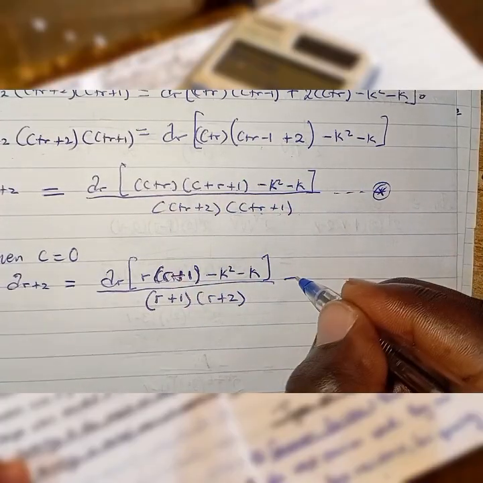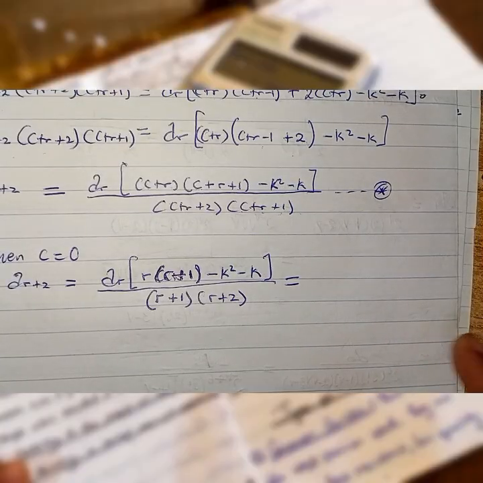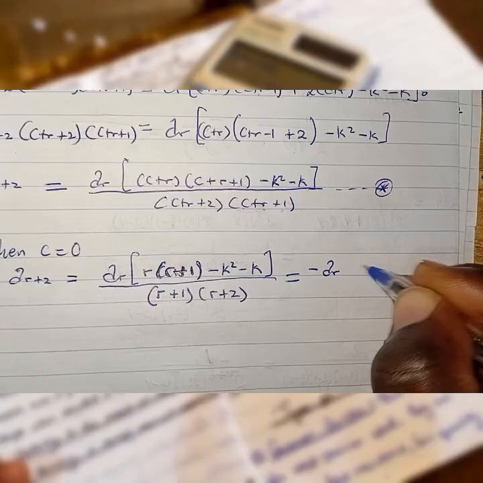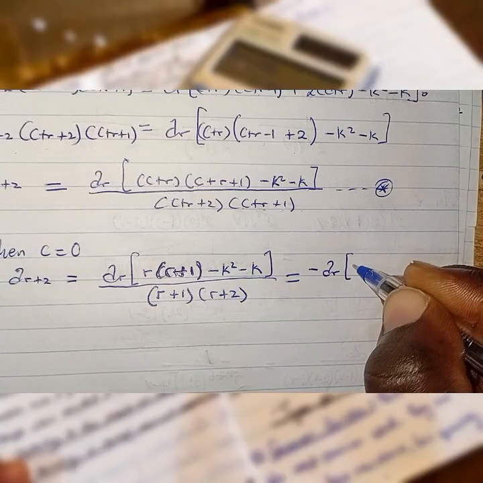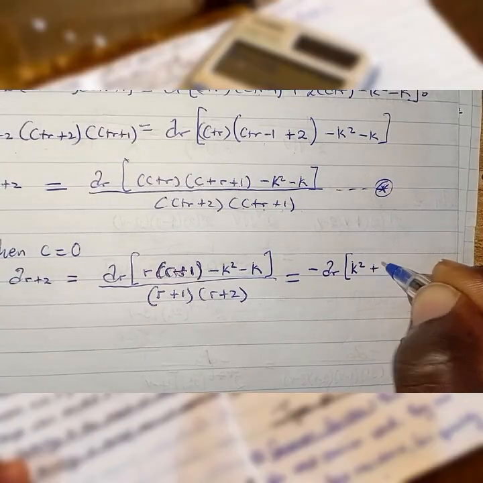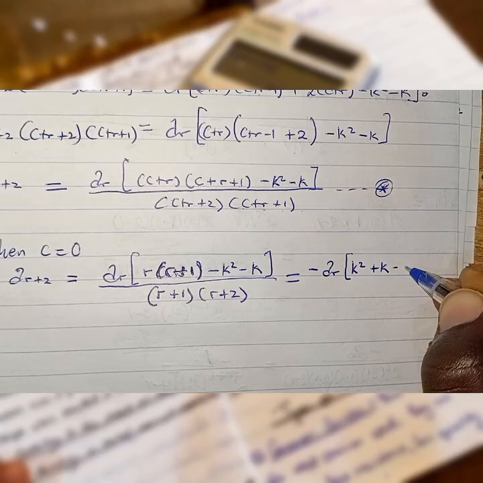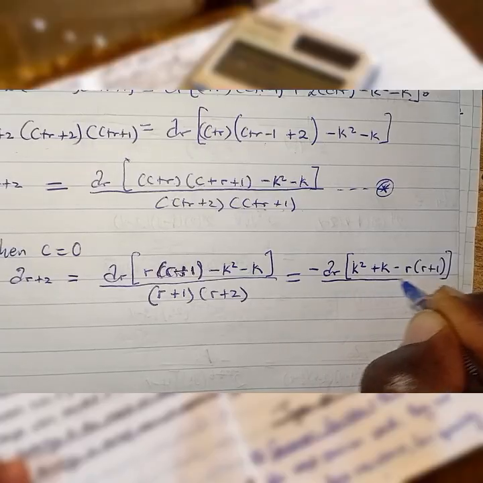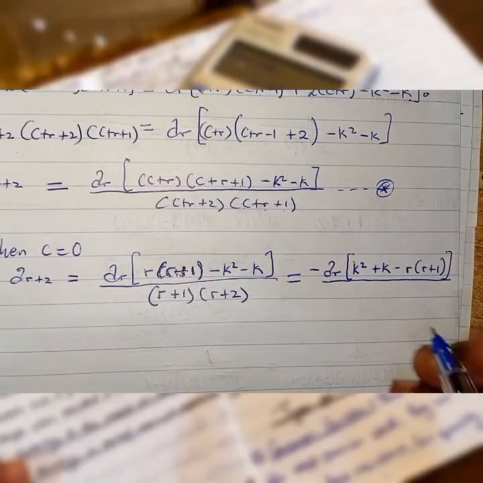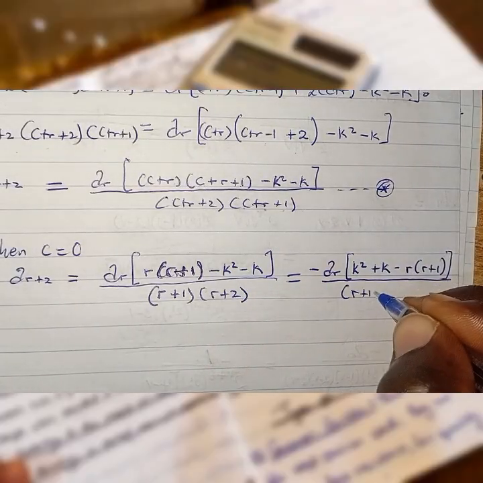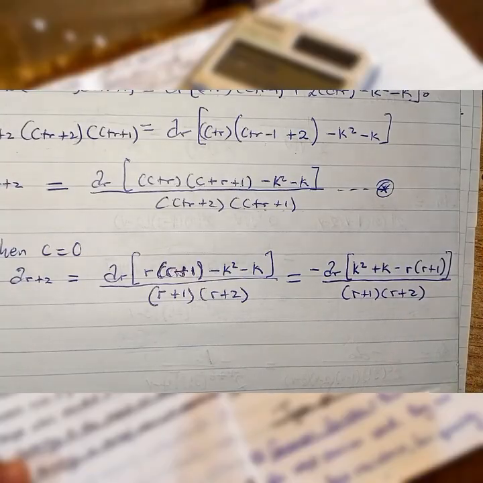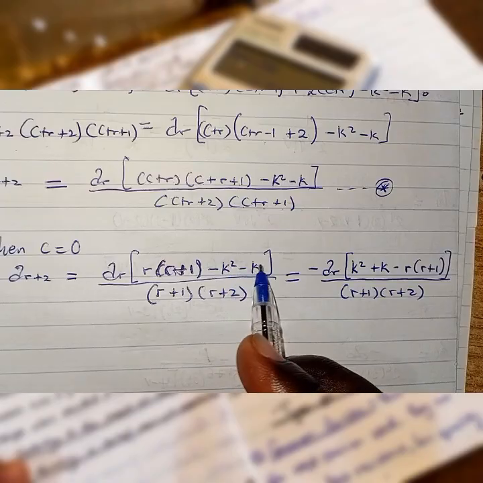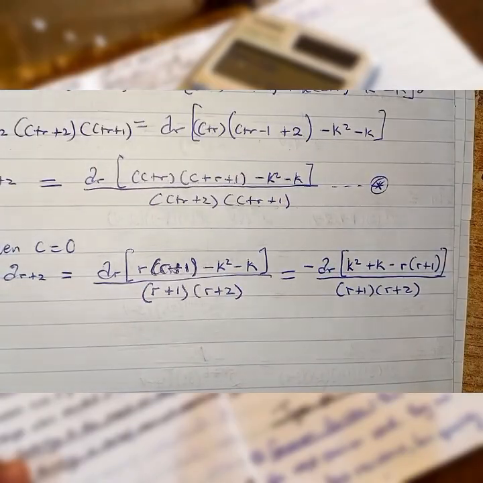Now, to make the work easy, because we are using quadratic equation, let's factorize the minus out. We have minus AR. So you're now going to have K squared plus K, minus R plus 1, to make it easier for us. So then we have R plus 1, R plus 2. This is minus, this is minus, because we'll be using quadratic equation. So we take out the minus, so we have this.